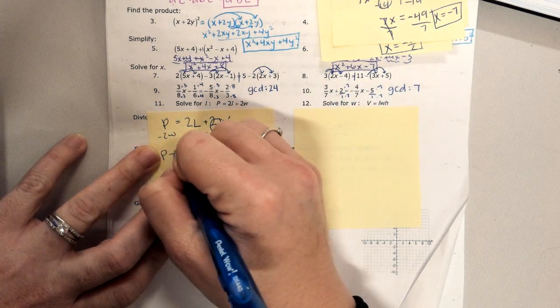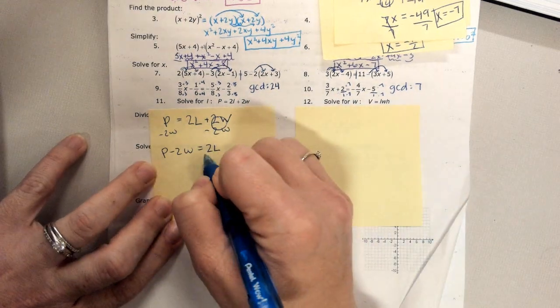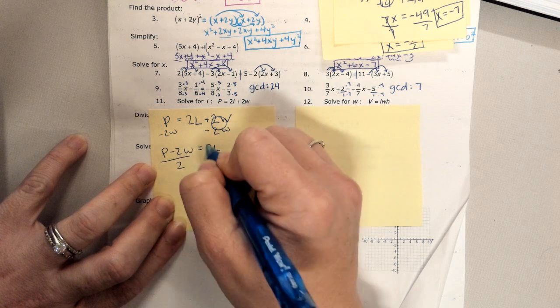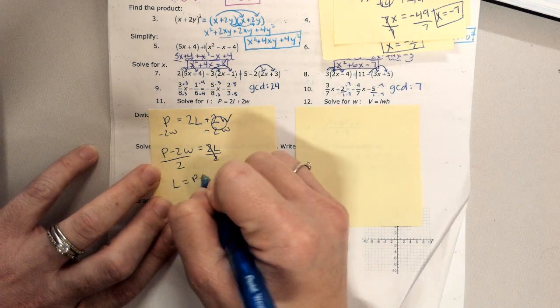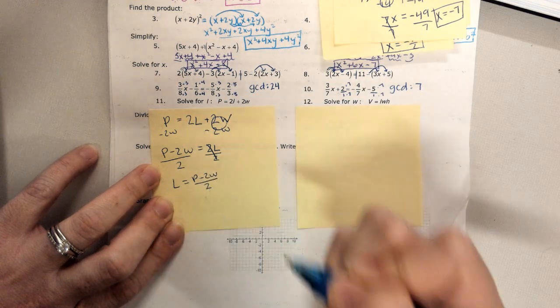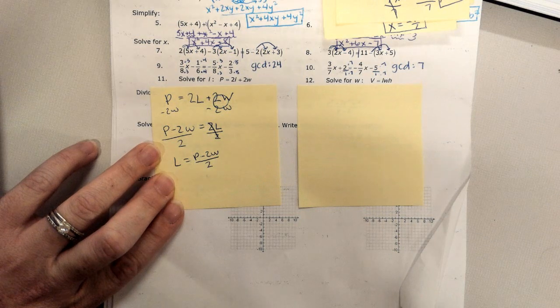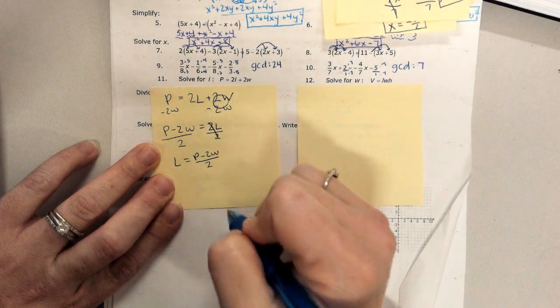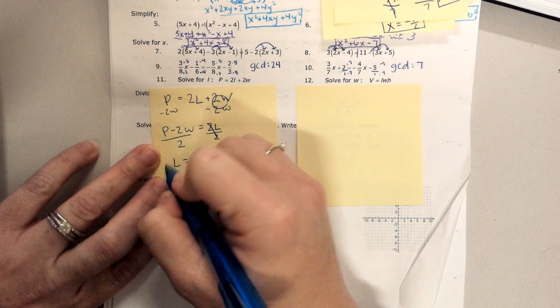So P minus 2W equals 2L. And then you divide by 2. And I've seen it left like this: L equals P minus 2W over 2. But technically, you can simplify this further. So that could be your answer, maybe.